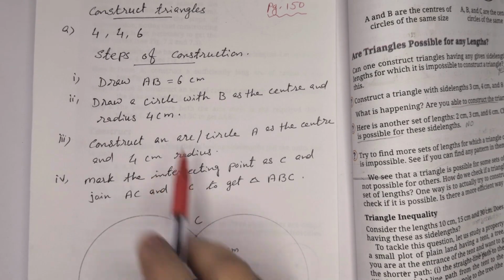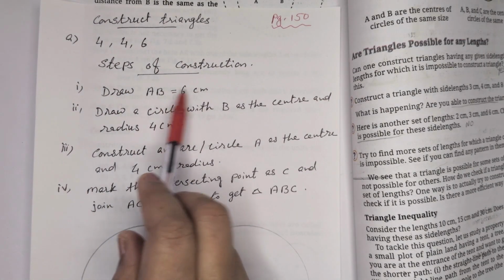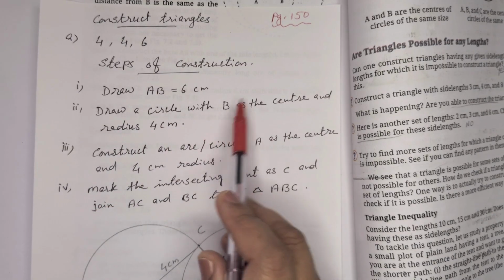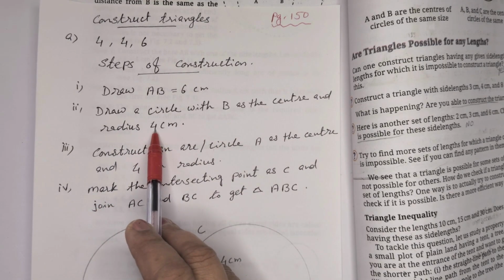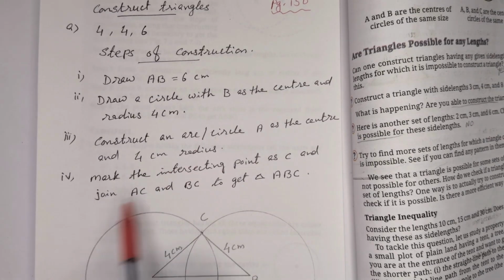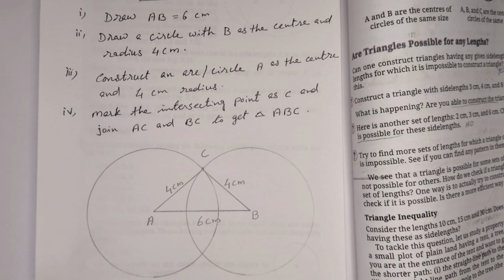Here the measurements given are 4, 4, 6. We can take the longest one as the base, so AB is equal to 6 centimeters. Then draw a circle with B as the center and radius 4 centimeters. In the same way, with C as the center and radius 4 centimeters, and then join AC and BC.